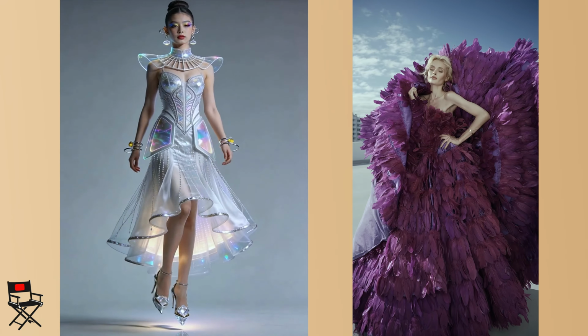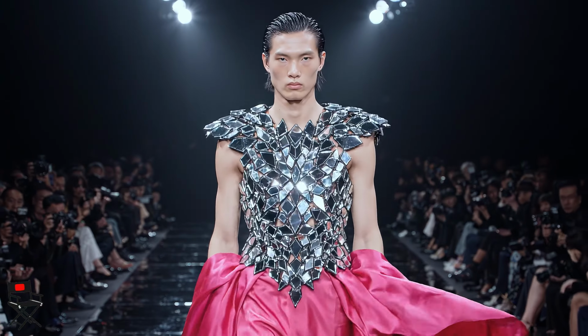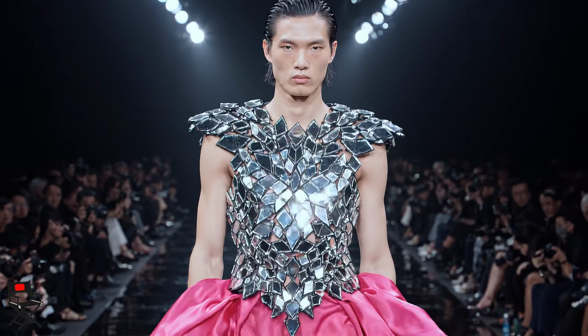Let's look at a scenario where text just isn't enough. High fashion. Imagine you are directing a digital runway show. Your subject is wearing a highly specific avant-garde dress made of geometric mirrors and pink silk. If you try to describe that with text, Veo3 will guess the pattern, and as the model walks, the mirrors will morph and change shape. The consistency breaks.